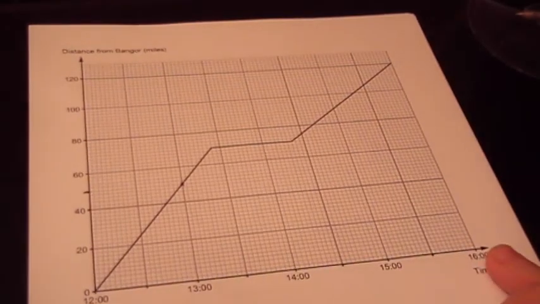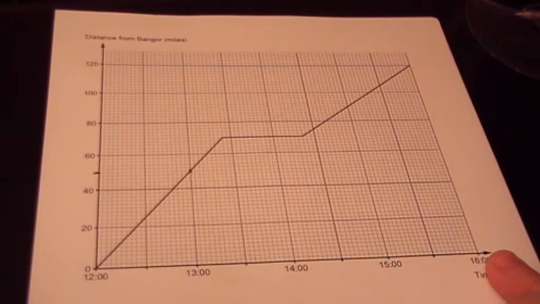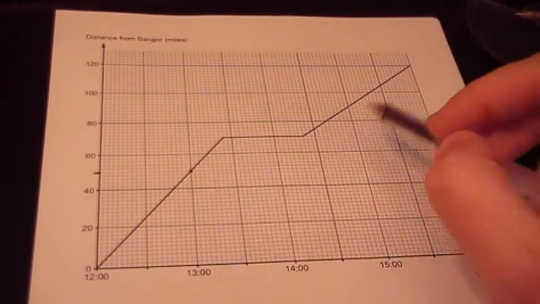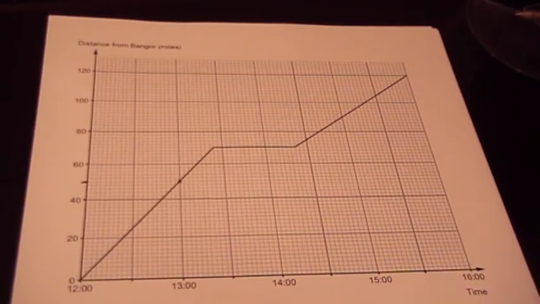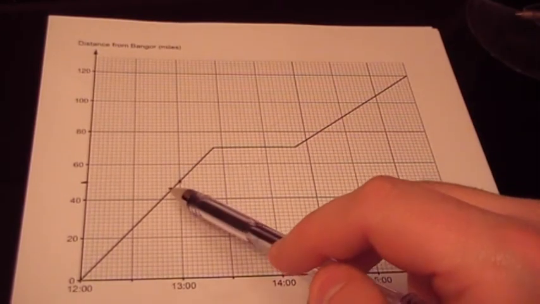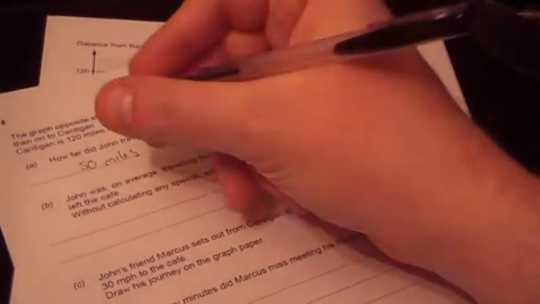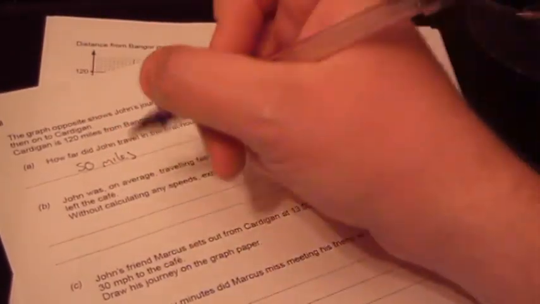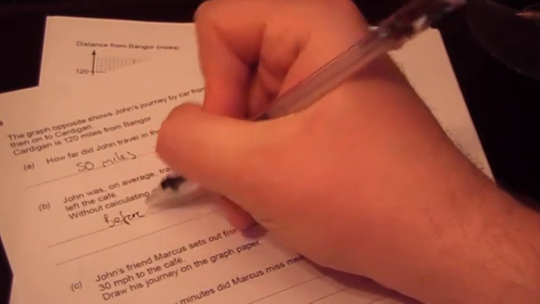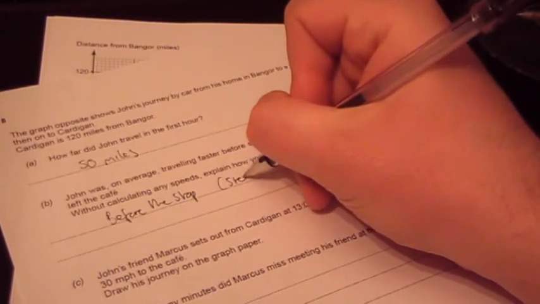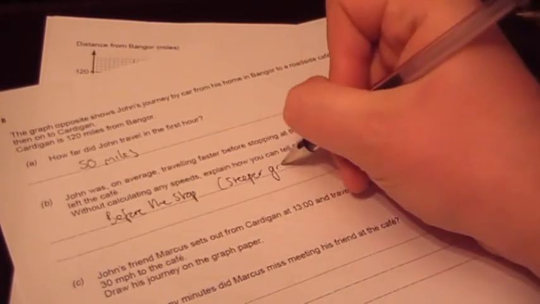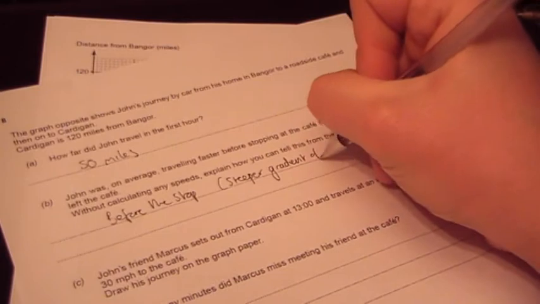Question 2 was concerned with working out whether John was travelling faster in the first part or the second part of his journey, and for that we need to look at the gradients. I can see that the gradient of this line is steeper, so I know it was the first part, so I'm going to write before the stop, and the reason, steeper gradient of the line.